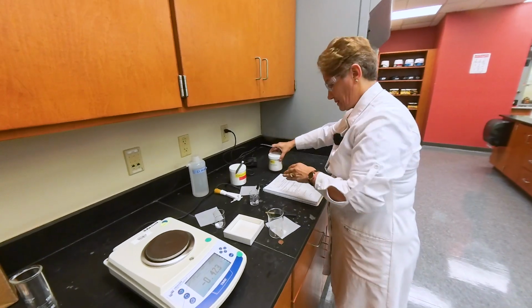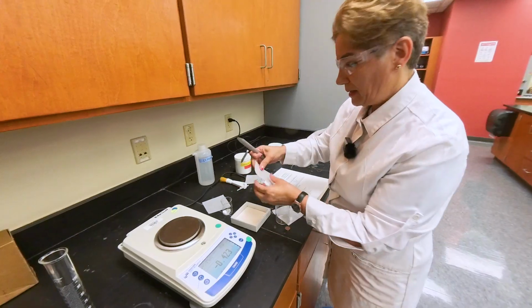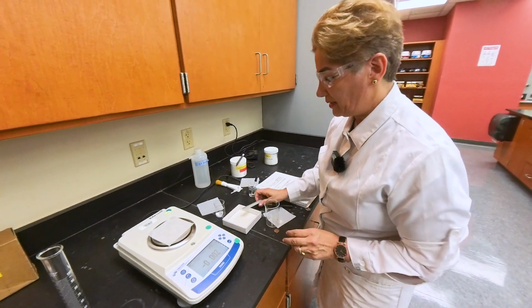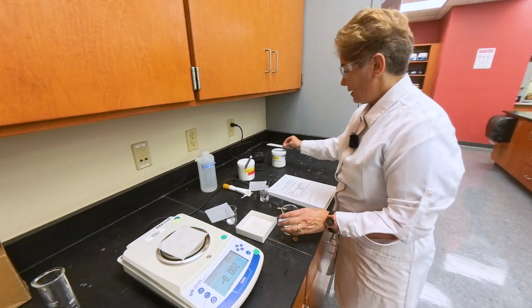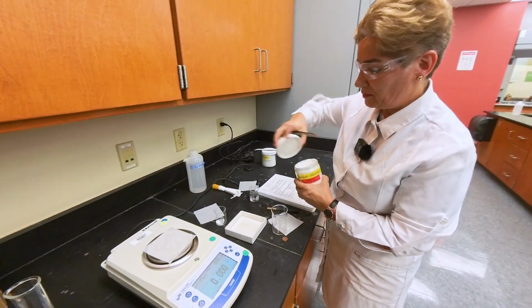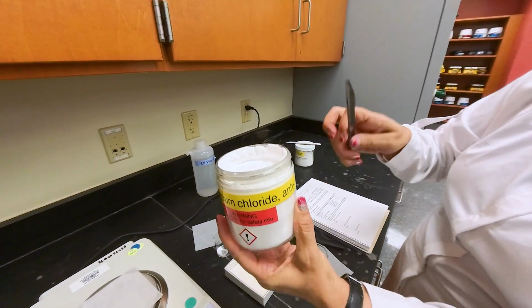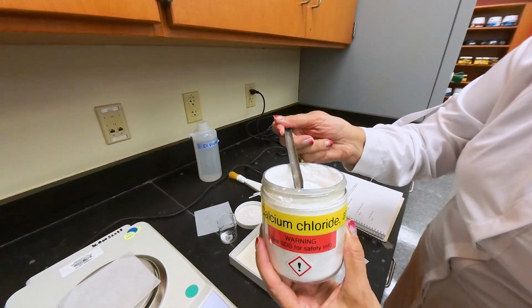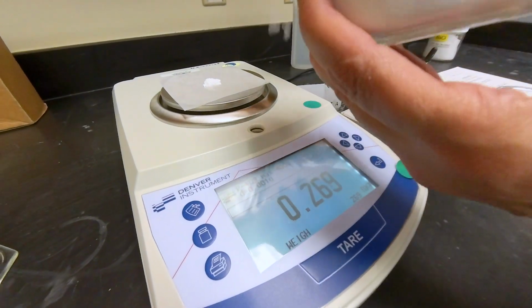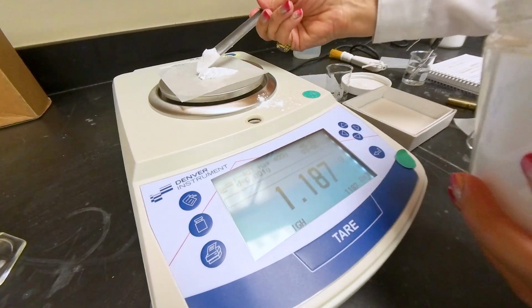Next one is measuring 5 grams of calcium chloride. Now, again, this is measuring out. I do not need the mass of the weighing paper. Make sure it's tared and it shows 0 to begin with. Take the calcium chloride anhydrous and start adding 1 spatula at a time until it shows 5.00.